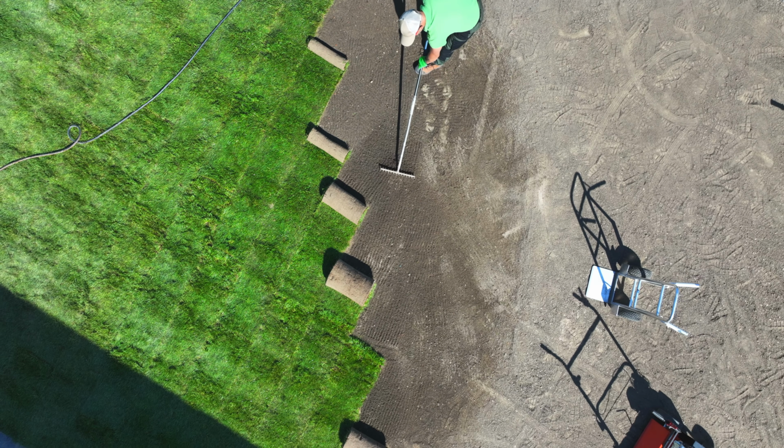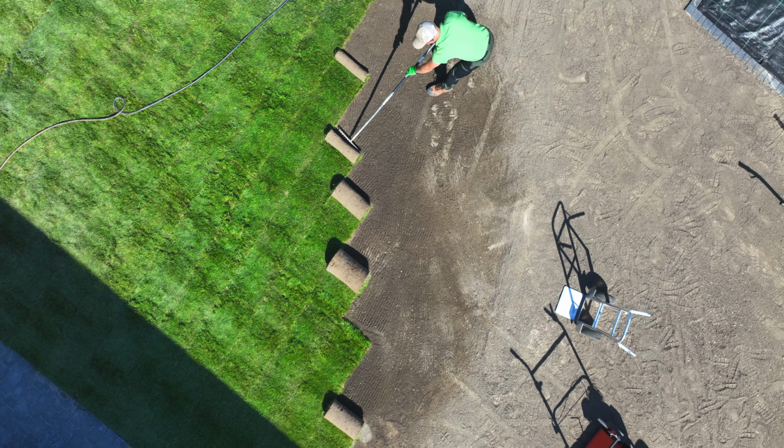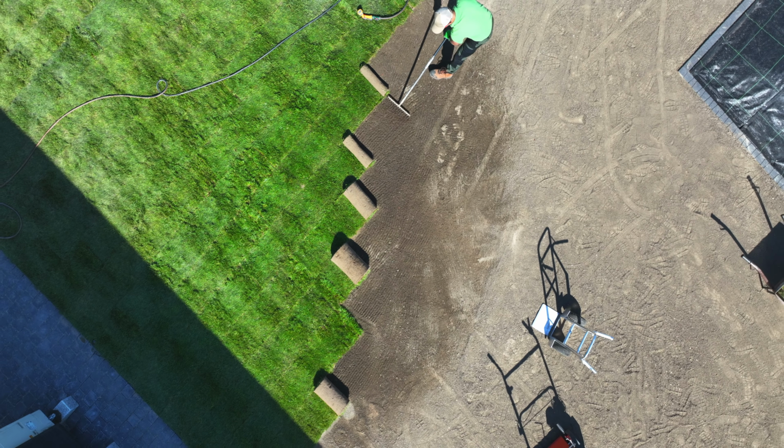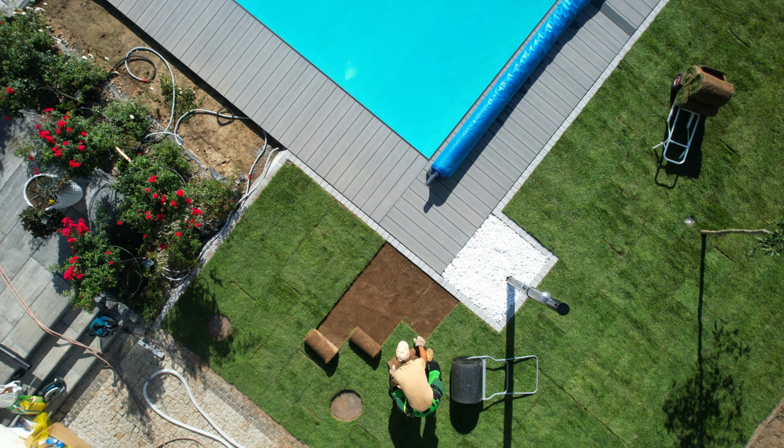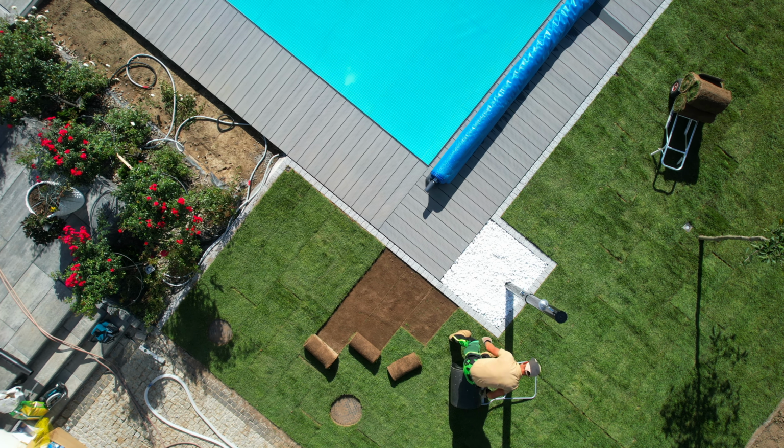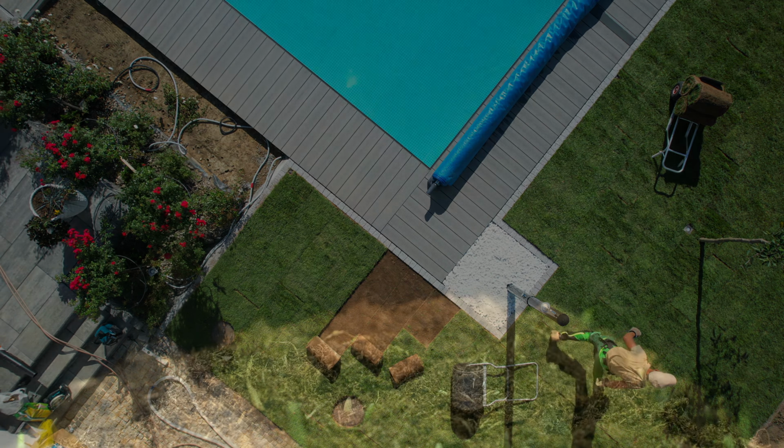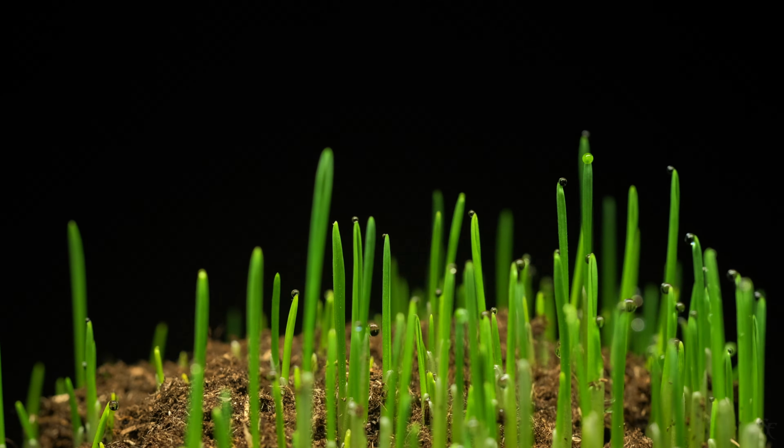I'm going to put down regular starter fertilizer that's going to have a little bit of phosphorus in it. It's going to have some potassium in it, because I want the lawn to get off to a good start. I don't want any mistakes. And for that, I'd rather it has everything it needs to get started.